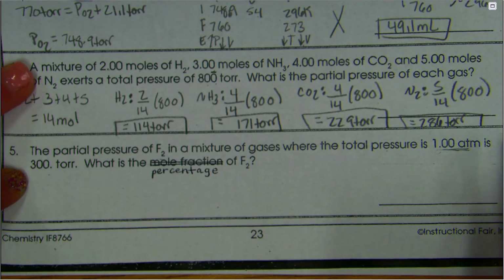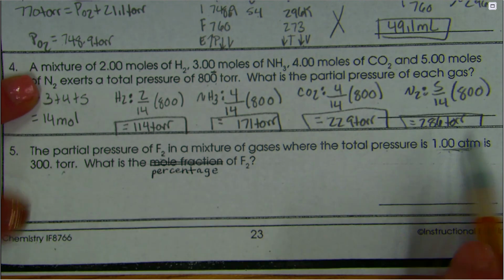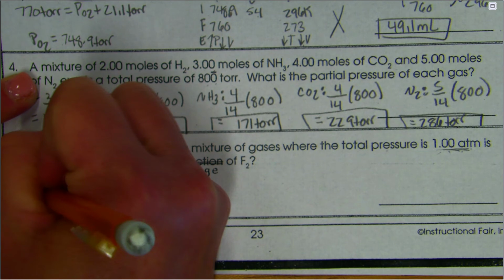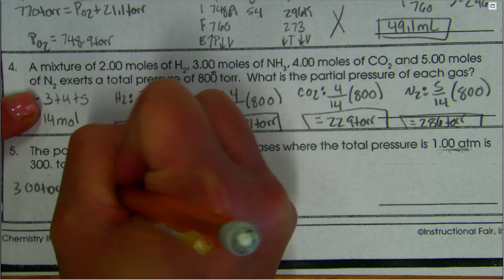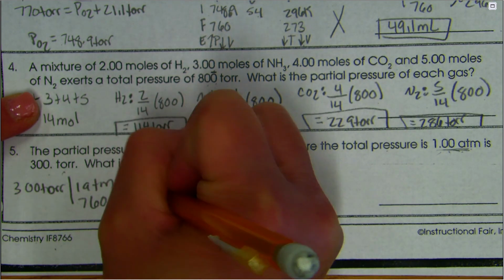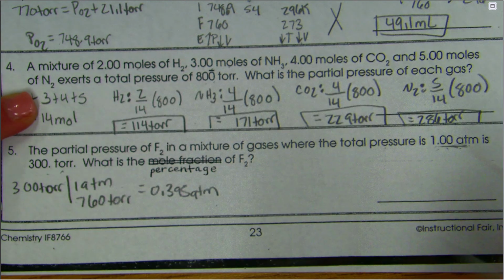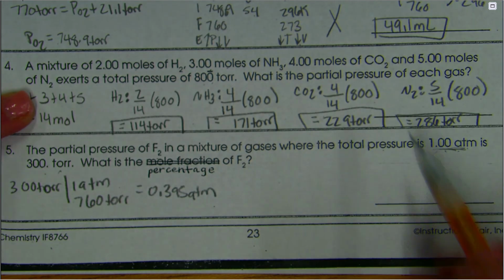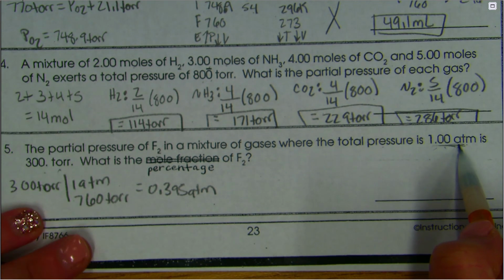All right, so I need to either convert atmosphere into torr or torr into atmosphere. I'm going to choose to convert torr into atmosphere, where 1 atmosphere equals 760 torr, so 0.395 atmospheres. If you had taken these atmospheres and put them in torr, you would get the exact same final answer.